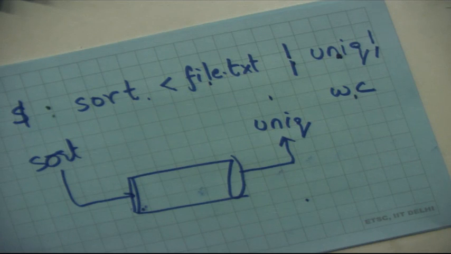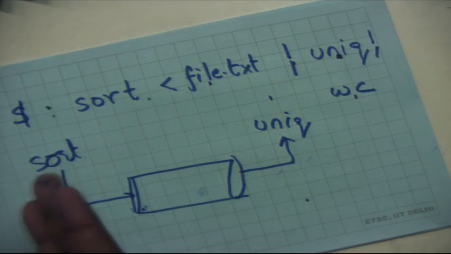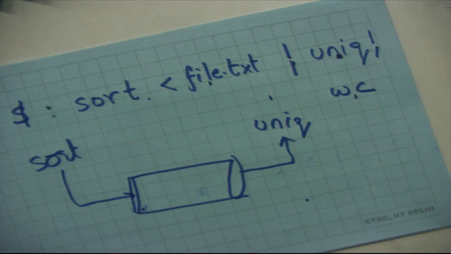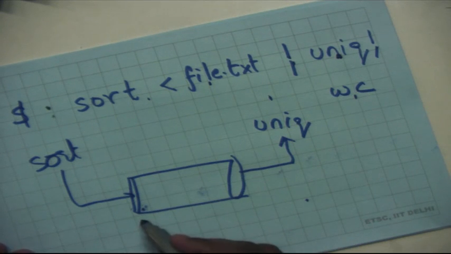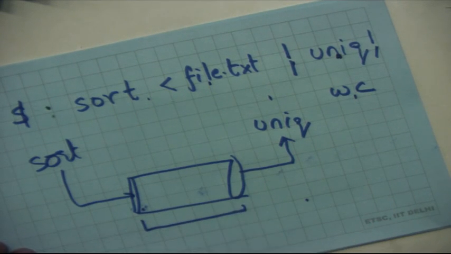What happens if sort gets to execute a lot and unique hasn't even started? Now sort is just producing a lot of data, and unique hasn't gotten a chance to run. That brings you to the question: how fat is this pipe, or how large is this pipe?